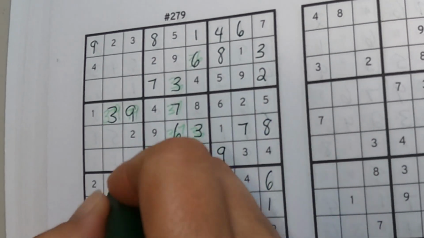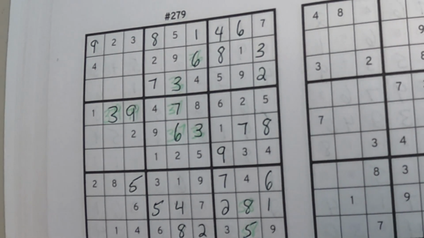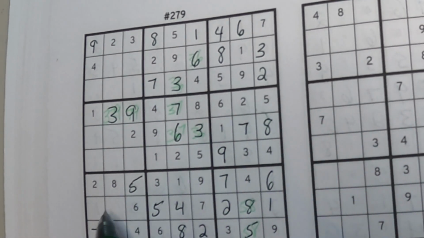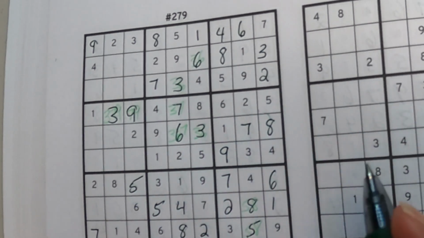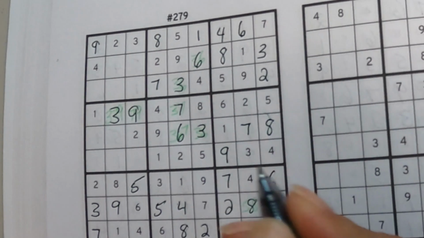For this row now, we're only missing a 5. For this bottom row, we're missing a 7. For this box now, we're missing 3 and 9. We've got a 9 here, so 3, 9.